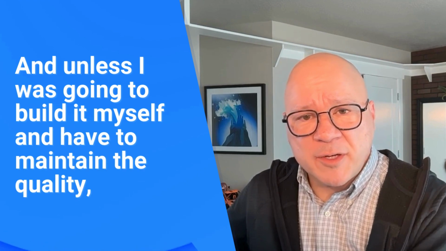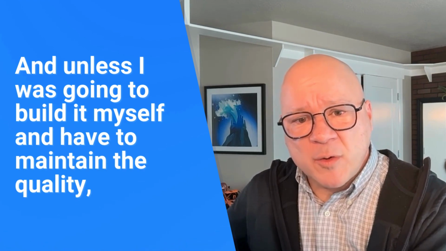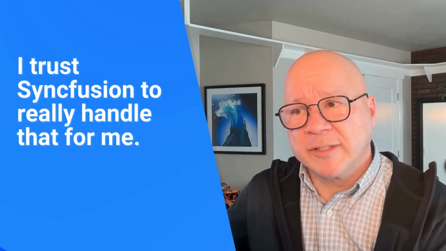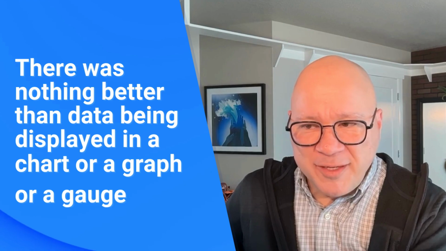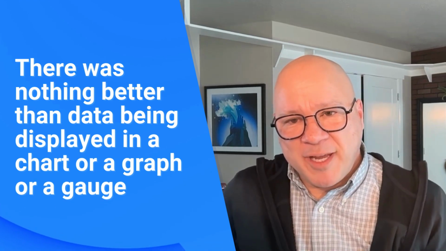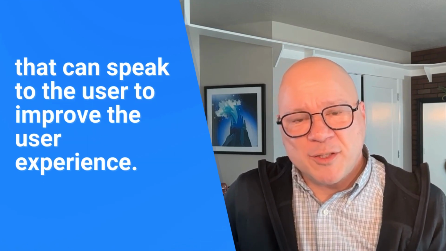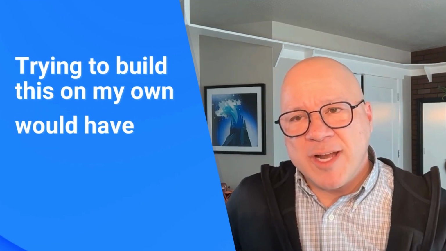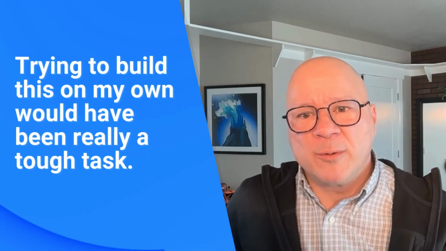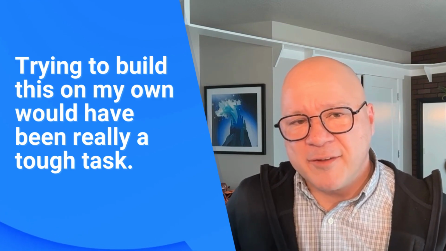And unless I was going to build it myself and have to maintain the quality, I trust Syncfusion to really handle that for me. There was nothing better than data being displayed in a chart or a graph or a gauge that can speak to the user to improve the user experience. Trying to build this on my own would have been really a tough task.